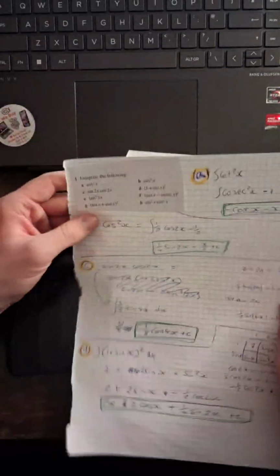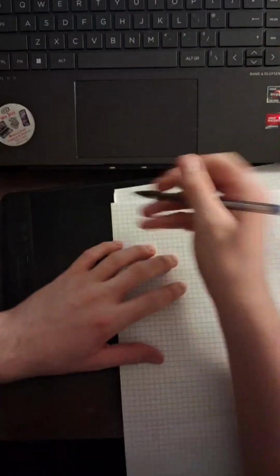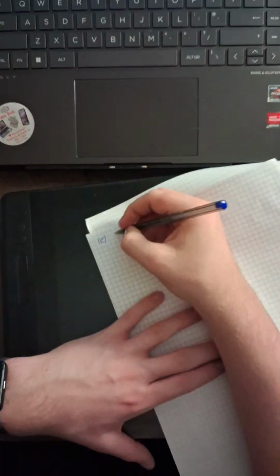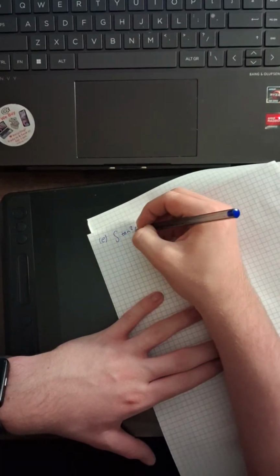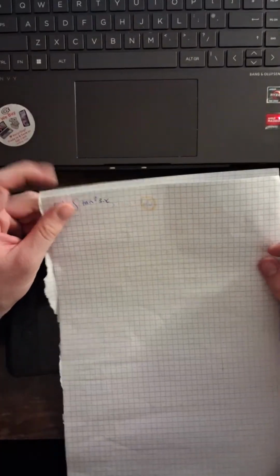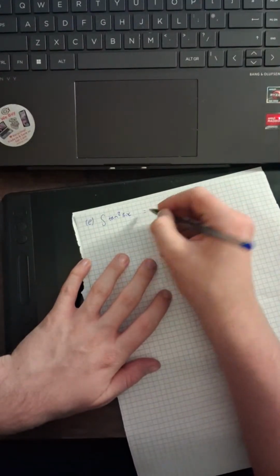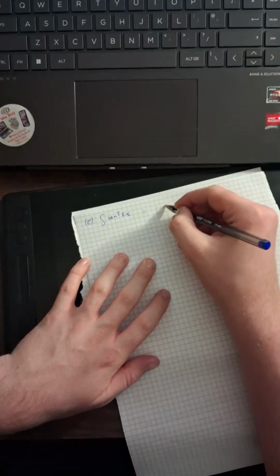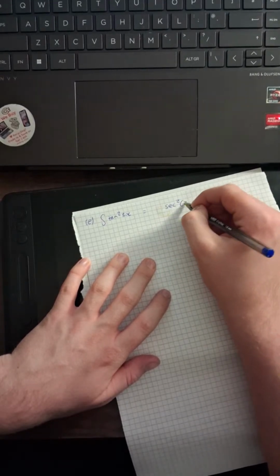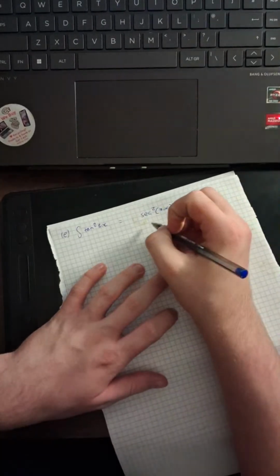Okay, let's go on to E and F. E is tan squared 3x. How are we going to conquer this one now? Well, tan squared equals sec squared 3x minus 1. So we can do that.